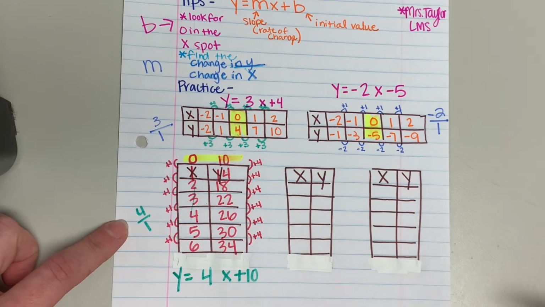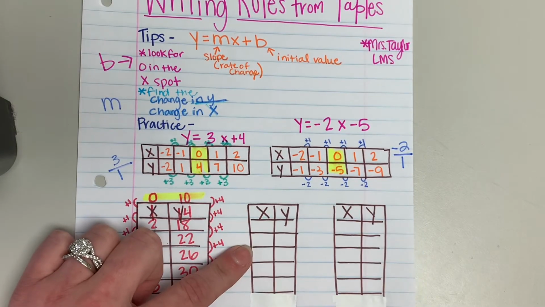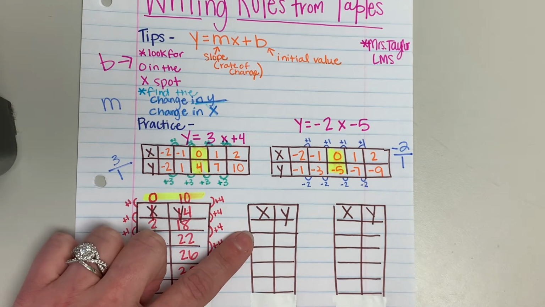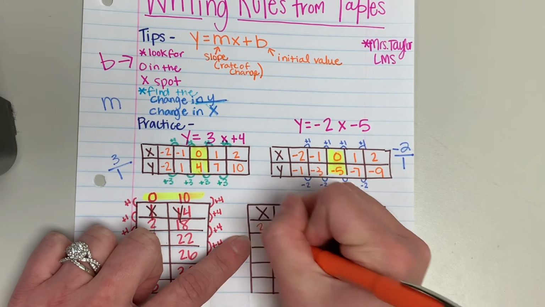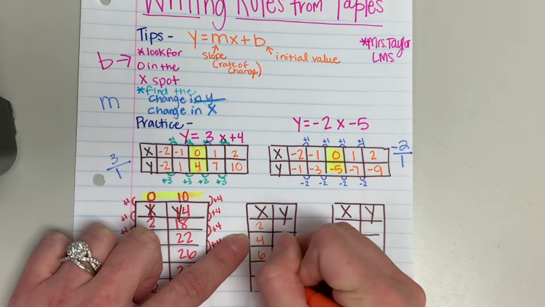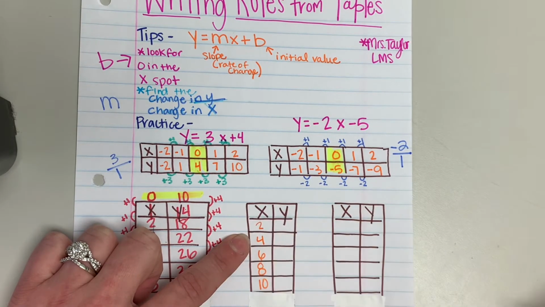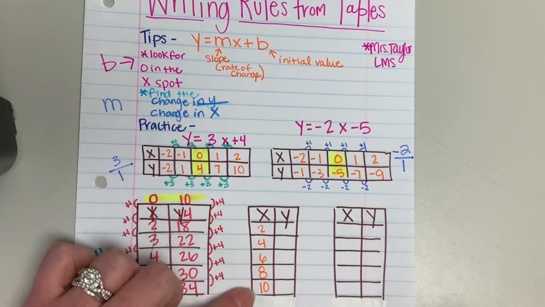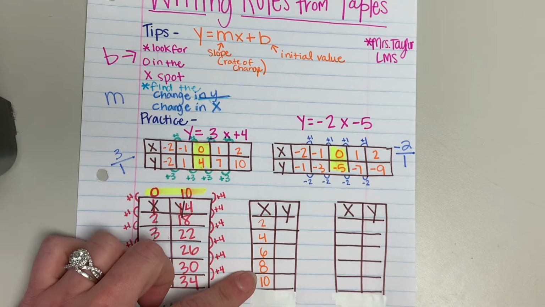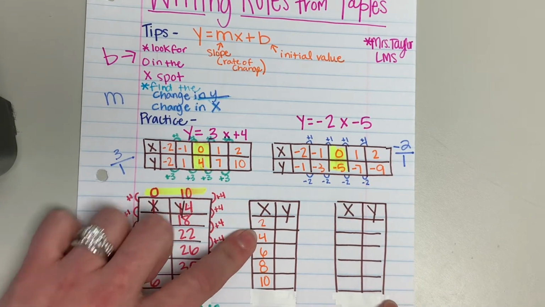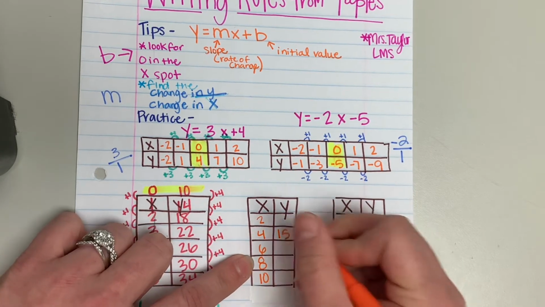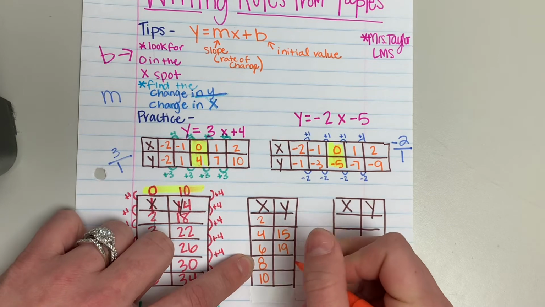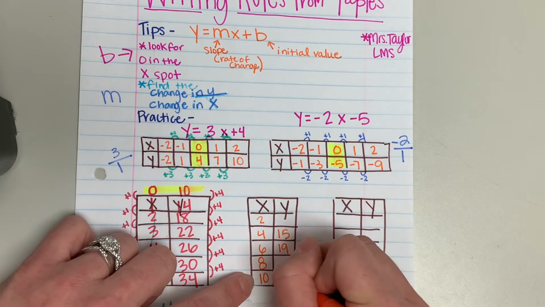Okay, let's do one more and see if we can understand. Let's fill in these numbers. I want to go ahead and put 2, 4, 6, 8, and 10. Now, what if all of your values are not present? What if we are missing a few of our values? So what if we have a 15 here, and then we have a 19, and then we have a 27?